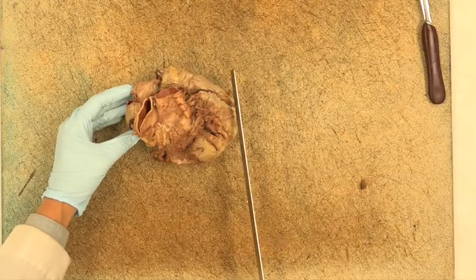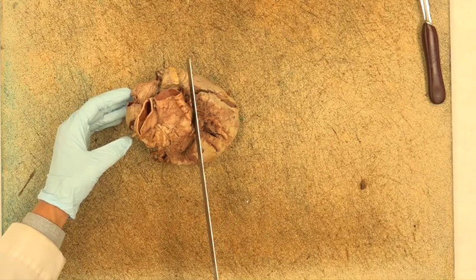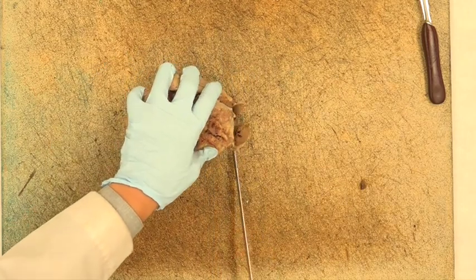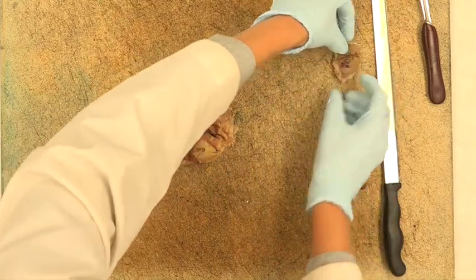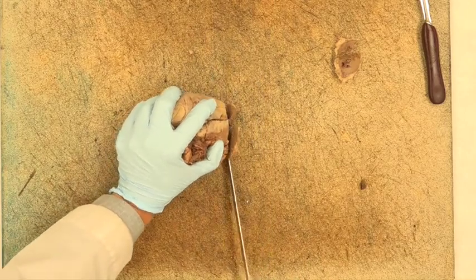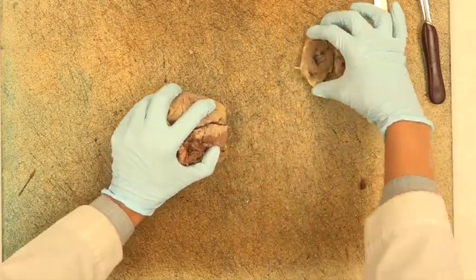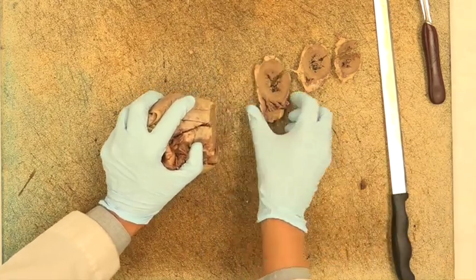Now, you will need a long knife for sectioning the heart in a transverse plane, starting at the apex. Your cut should be at 1.5 centimeter intervals. At first, you will see the left ventricle and then both the left and right ventricle. Continue sectioning until you are just inferior to the atrioventricular valves.